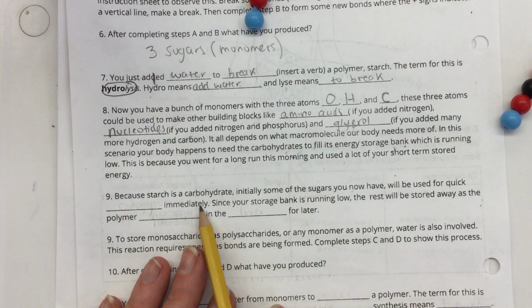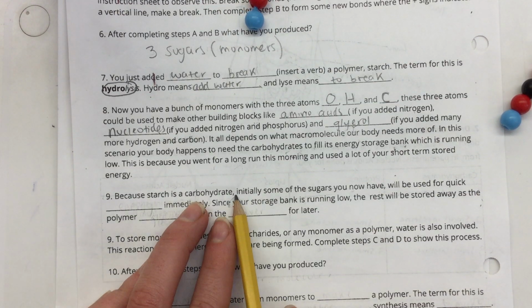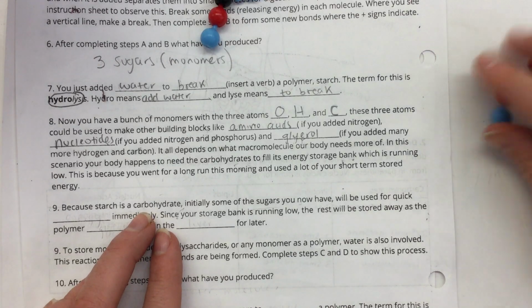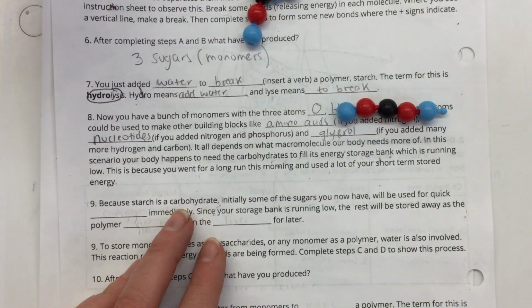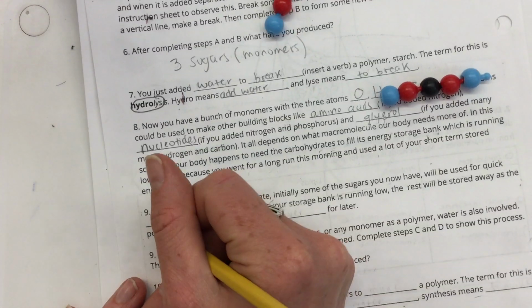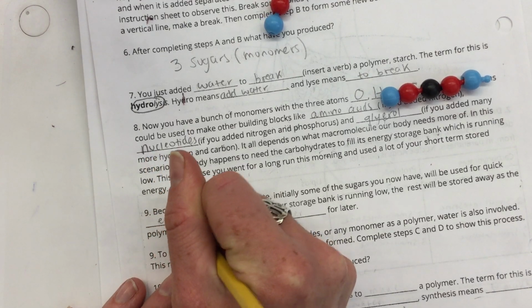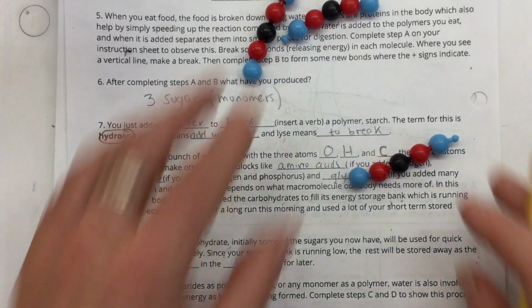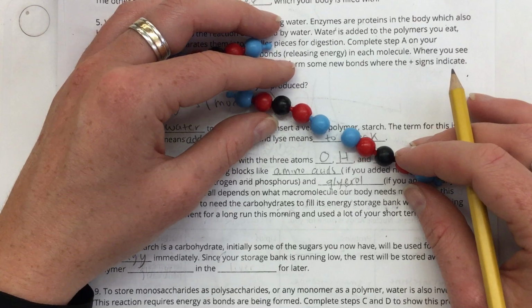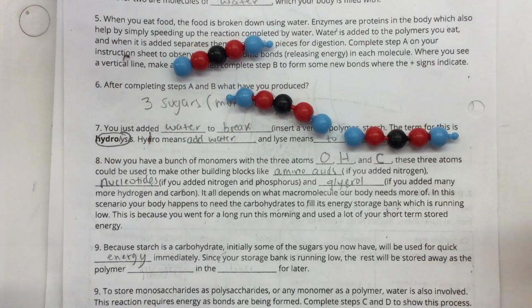Because starch is a carbohydrate that you just ate from that pasta, initially some of these sugars you now have are going to be used for quick energy. That's what we use our carbohydrates for, quick energy. However, if we have excess, we're going to store it away as a polysaccharide.